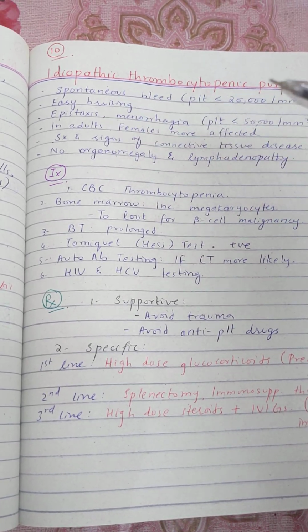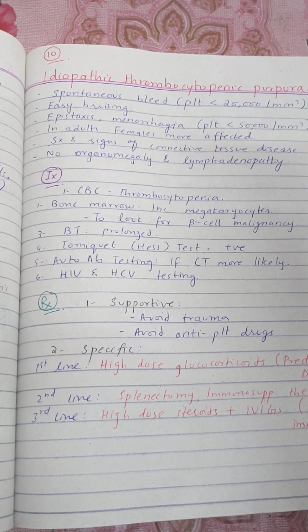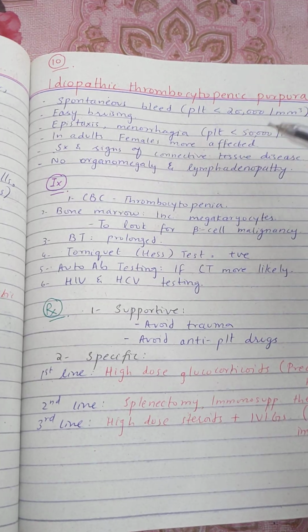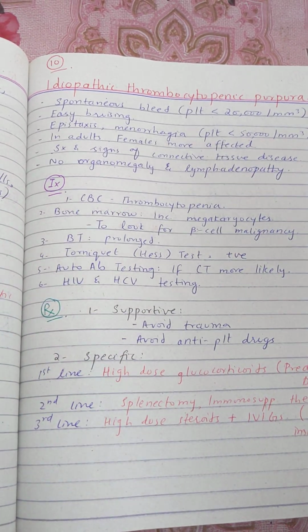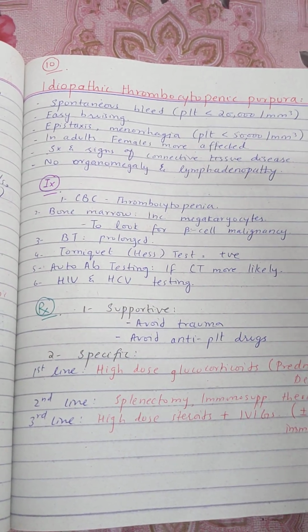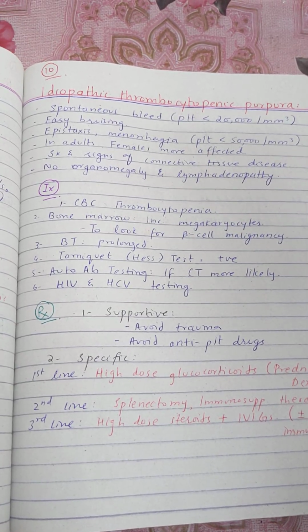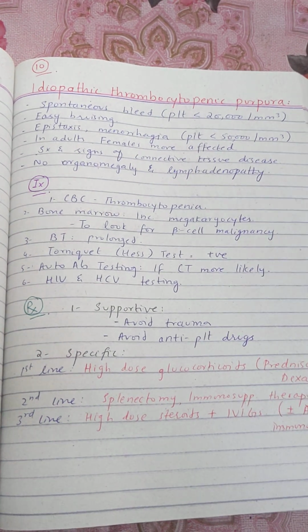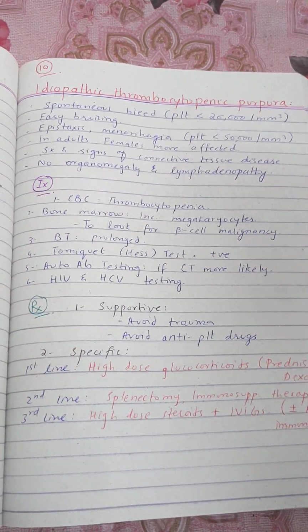Epistaxis and menorrhagia occur when the platelet count reduces to less than 50,000 per cubic millimeter, and in adults, females are more affected, and the signs and symptoms of connective tissue disease can also be there.